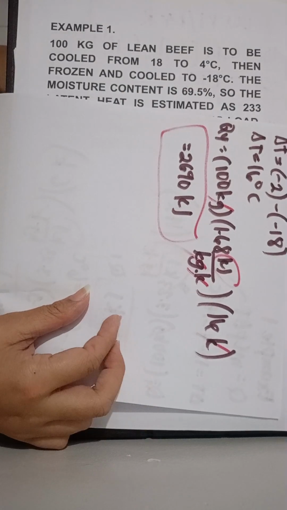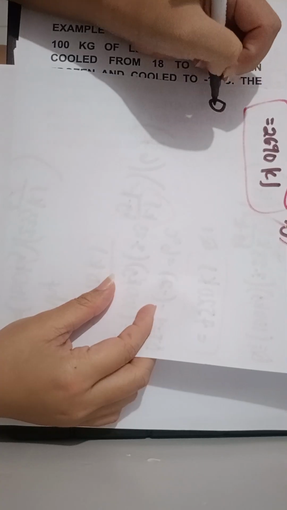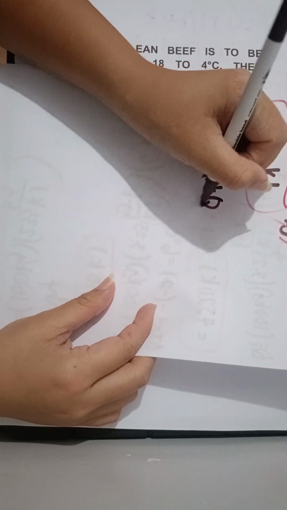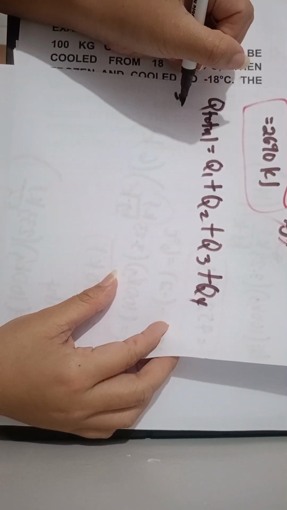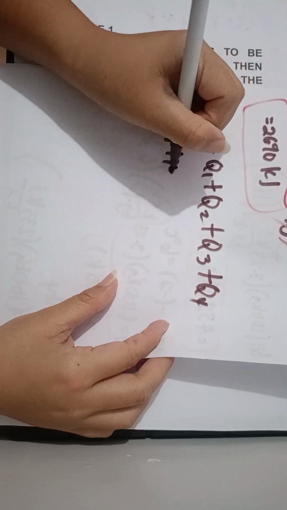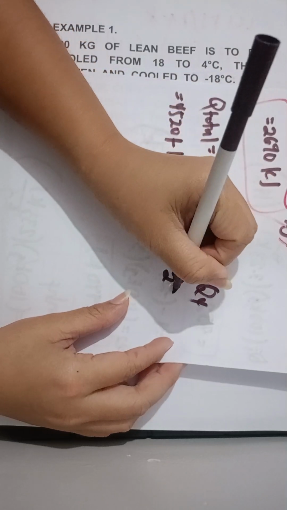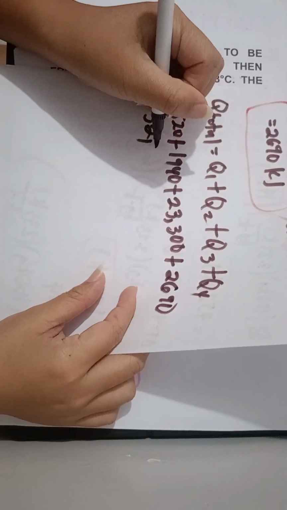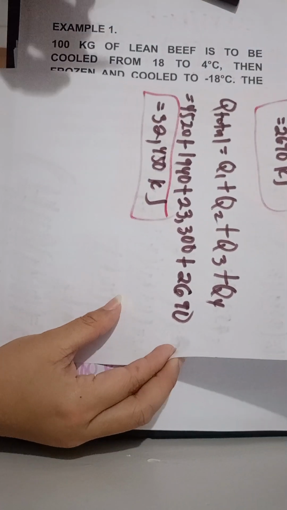Earlier, I forgot to put the formula for total cooling load. Our formula for this is Q total equals Q1 plus Q2 plus Q3 plus Q4. The answer for Q1 earlier is 4,520. Just add it to 1,940 plus 23,300 plus 2,690. So our answer will be 32,450 kilojoule. This is our answer for example number 1 with unit analysis.